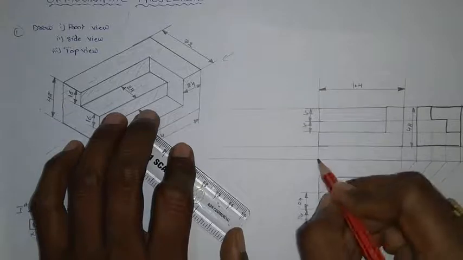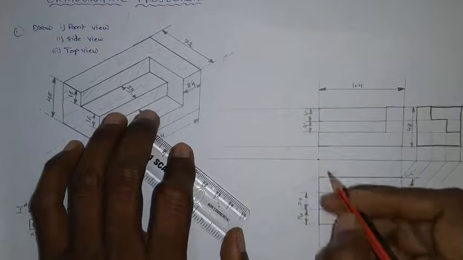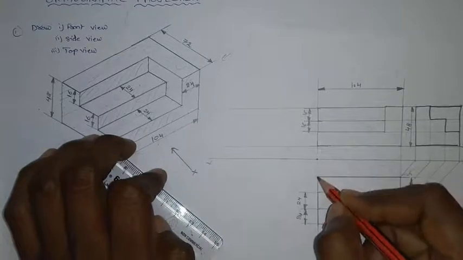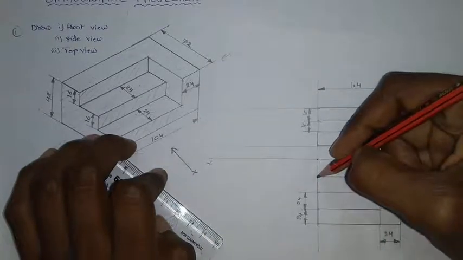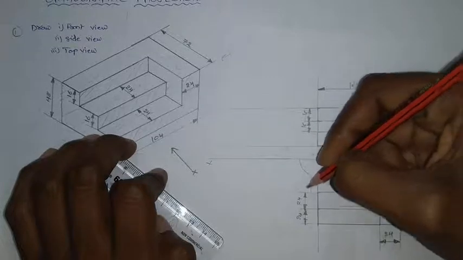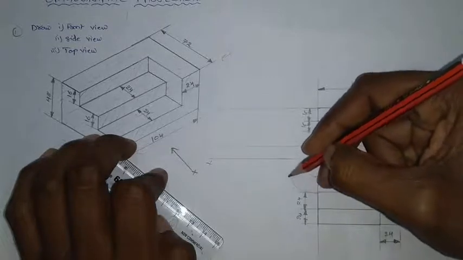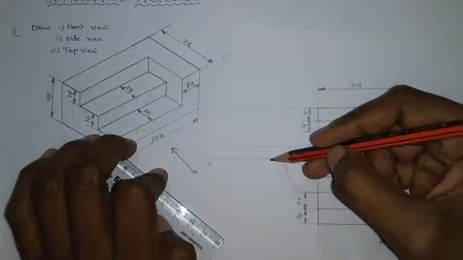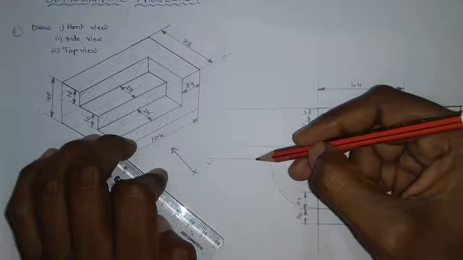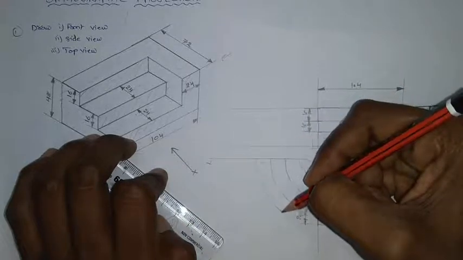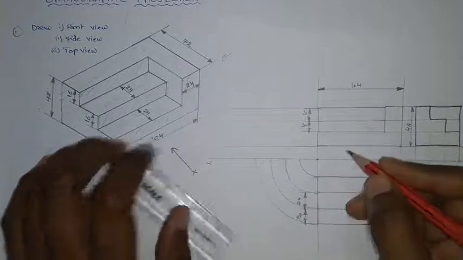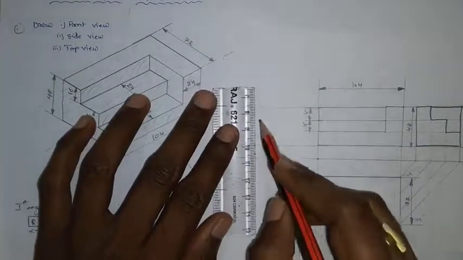If you take this point as center, where the projection line and XY line meet, and from here to here as radius, you can draw arcs like this with the help of a compass. I am doing it here freehand, but you have to compulsorily use a compass. So for 1 2 3 4, this is the center, and you can project like this.